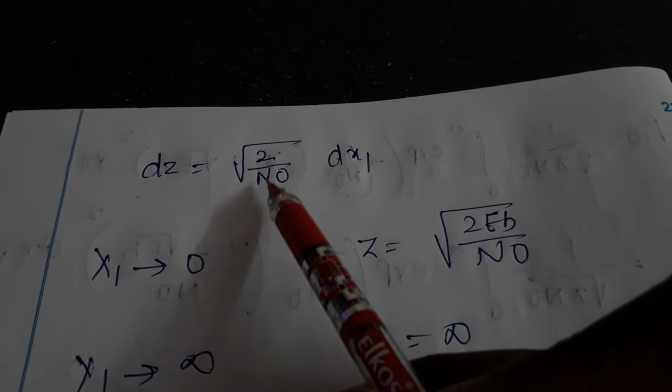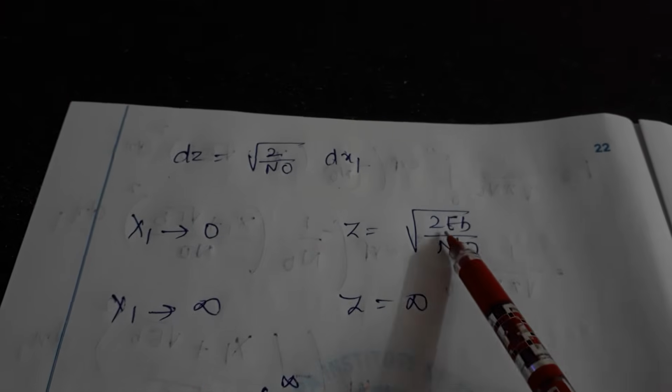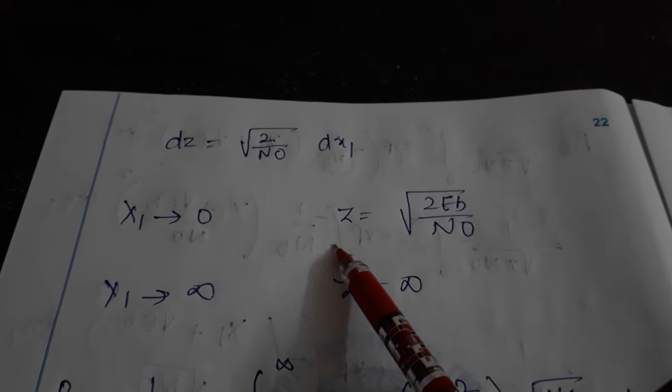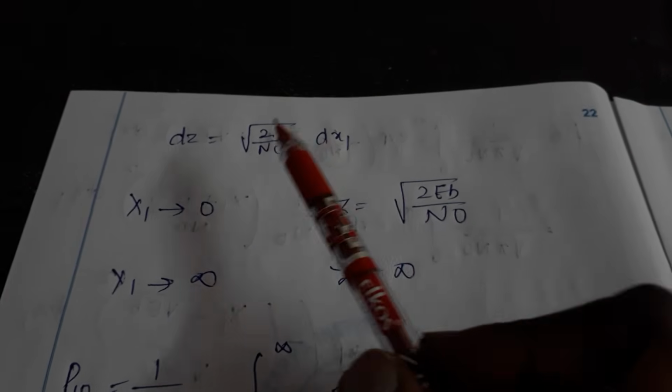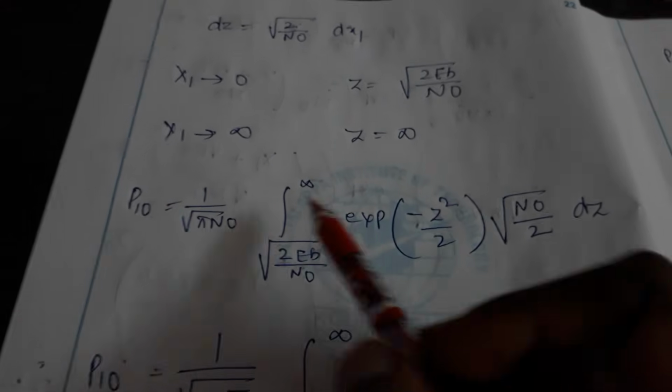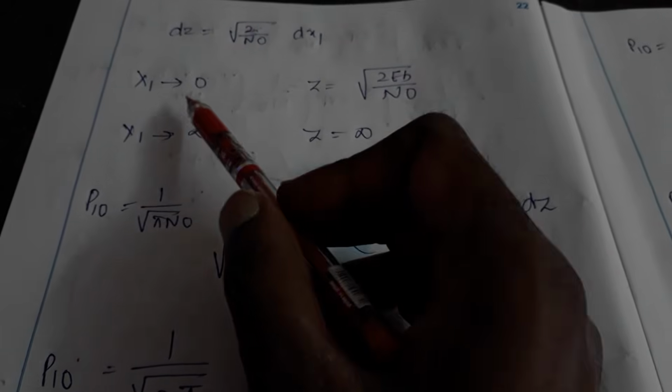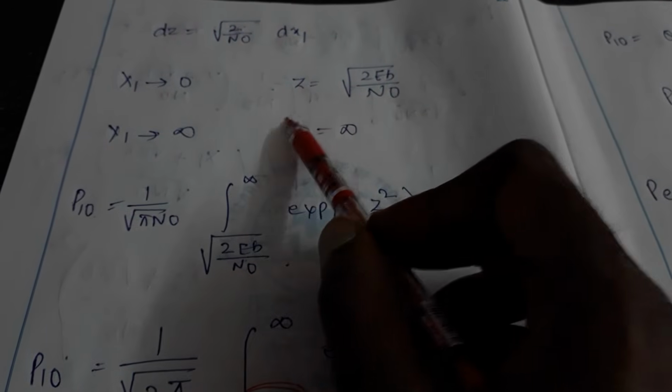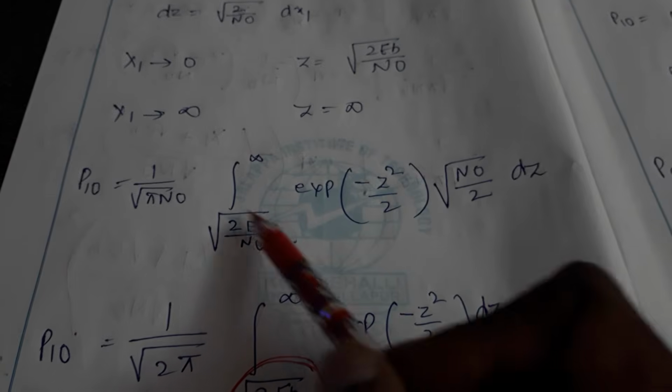Here, because you are very familiar with differentiation, dz, or integration, so root of 2 n naught. When x1 approaches 0, you put the value x1 equals 0, what will happen here? z approaches this value. You can make the substitution in the previous value of z. x1 approaches infinity, z is equal to infinity. So P10 is there. What's the value there? This is nothing but the lower limit. When x1 approaches 0, then z is equal to this value. I made the substitutions here.